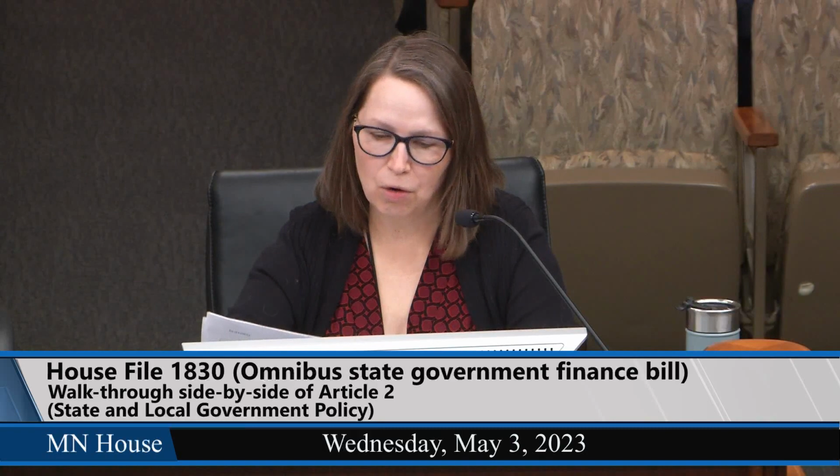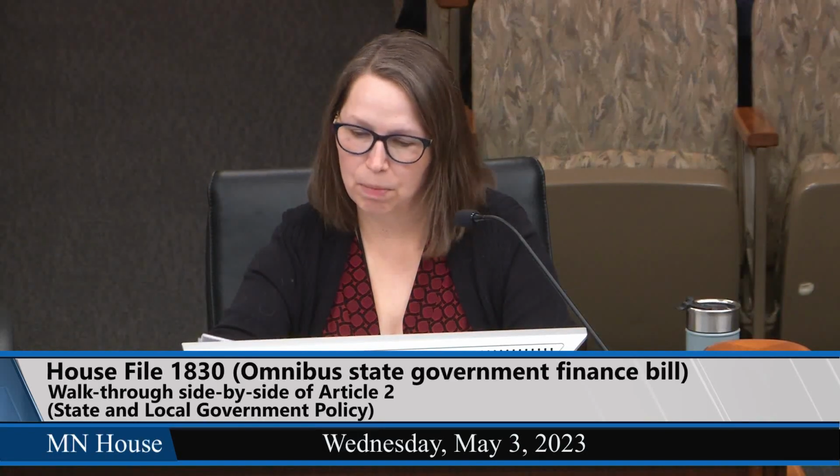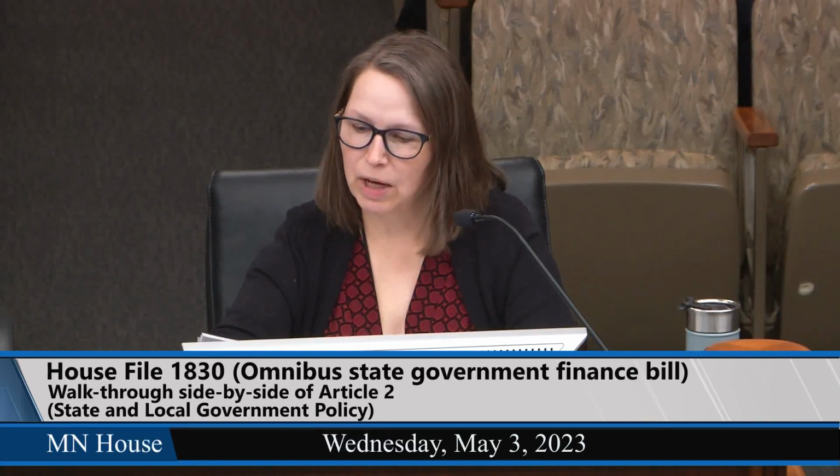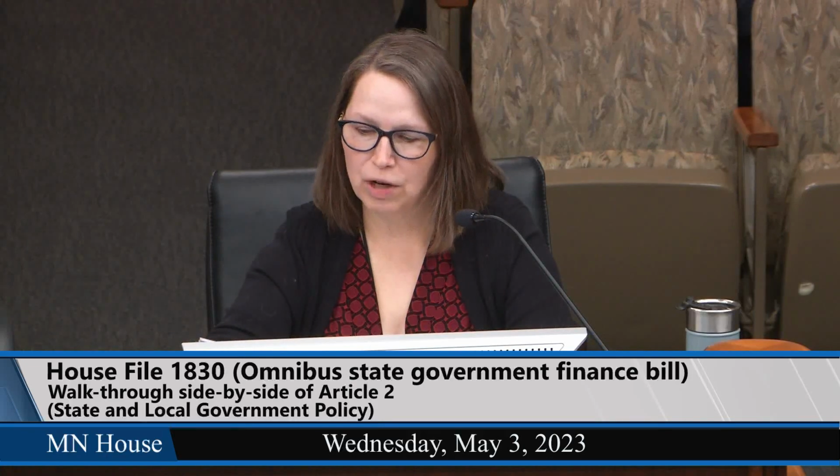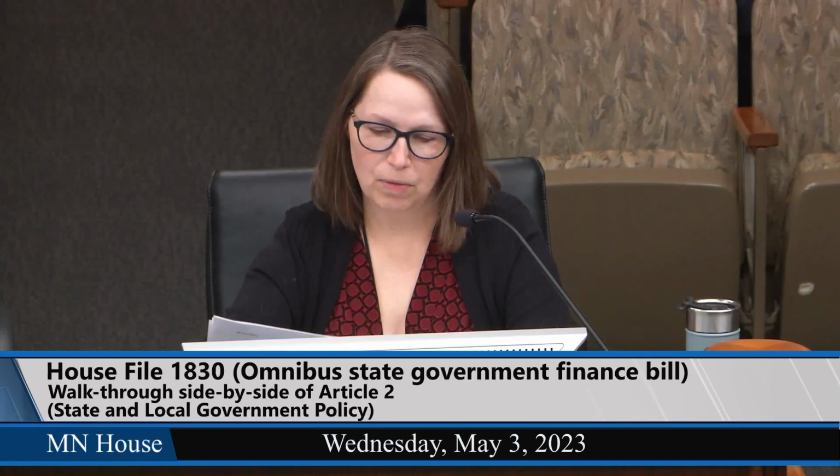The next line relates to the Healthy Eating Here at Home program, and it's the same in both bills. It expands the types of locations at which Healthy Eating Here at Home grants can be used, money from the grants.